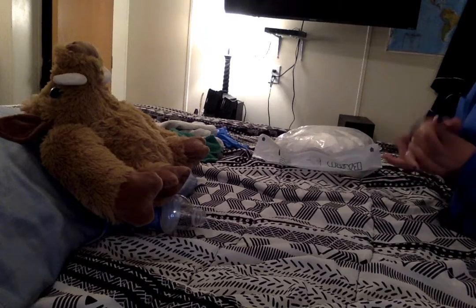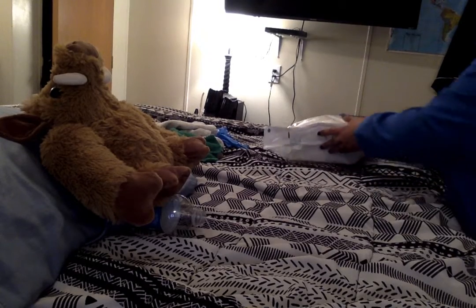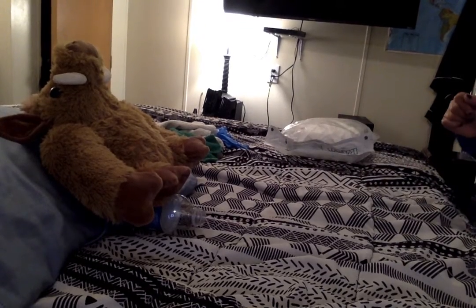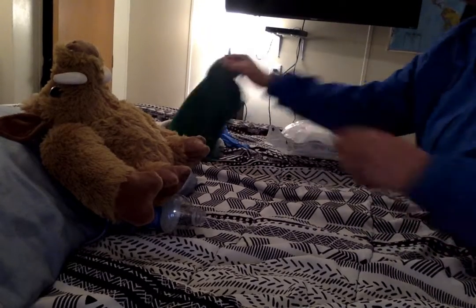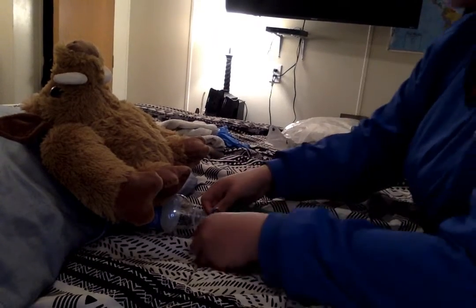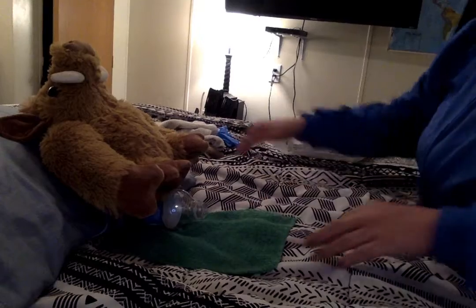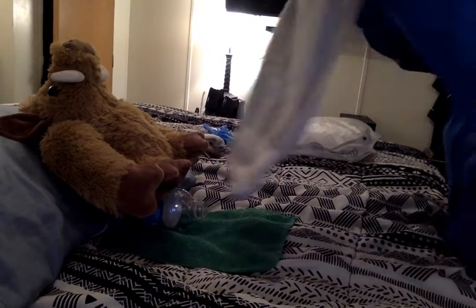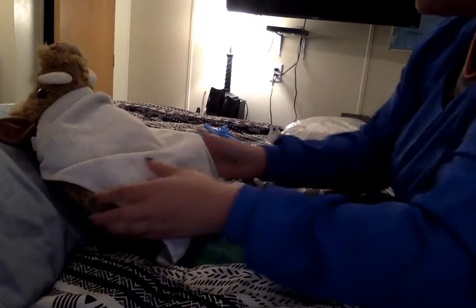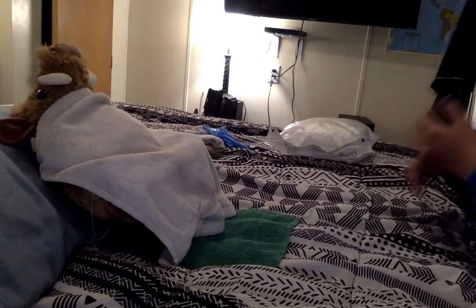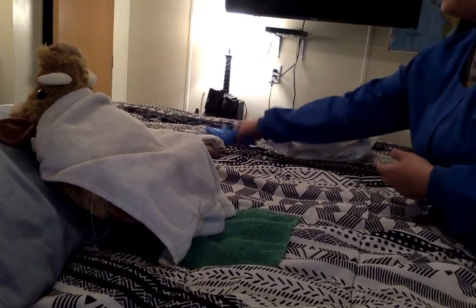We are going to prepare the patient to have the urinary catheter inserted. So the first thing we're going to do is take our towel and put it underneath our patient. The second thing we're going to do is drape our patient for the patient's comfort and make sure she doesn't get cold. The next thing we're going to do is perform our hand hygiene and put on our gloves.